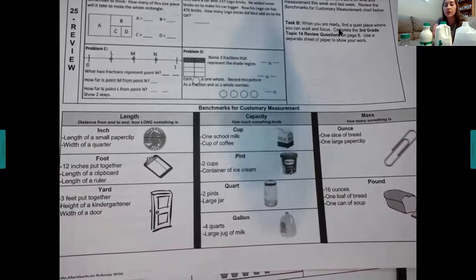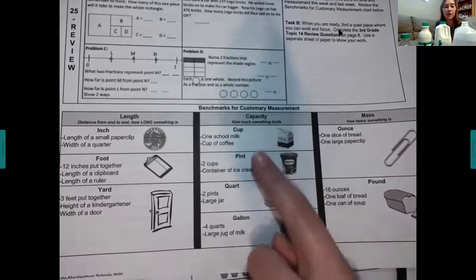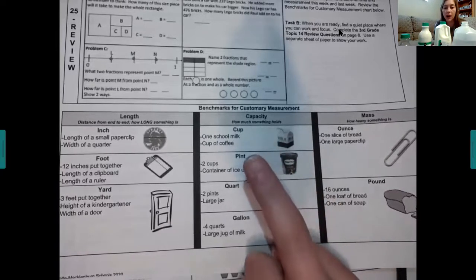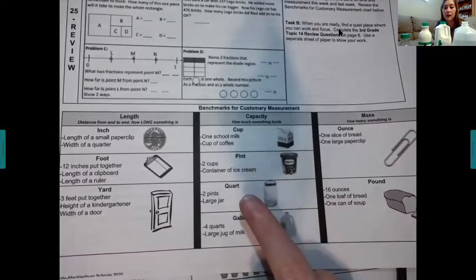And then if you put 2 of these together, or 4 quarts together, you would get a gallon, which is like a large jug of milk or orange juice or water. That would be a gallon. So these are all of our units for capacity. So cup is the smallest, then pint, then quart, then gallon is the biggest.